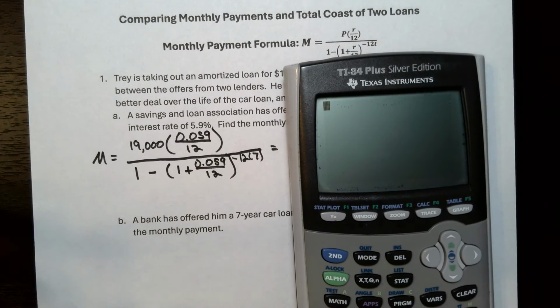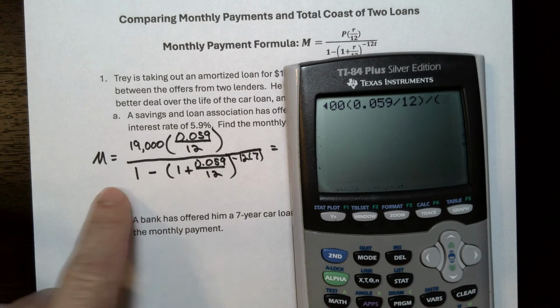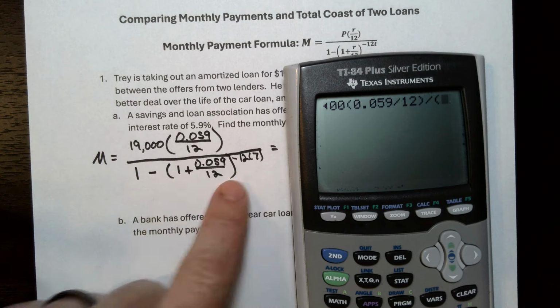Okay, so here's the top, 19,000 times 0.059 divided by 12. Okay, and then I'm going to open up a parentheses to put everything inside one big parentheses.